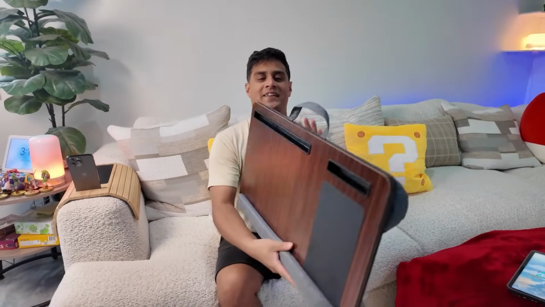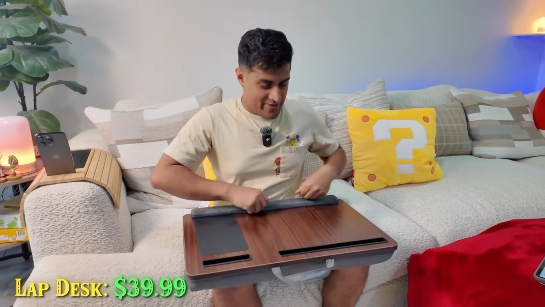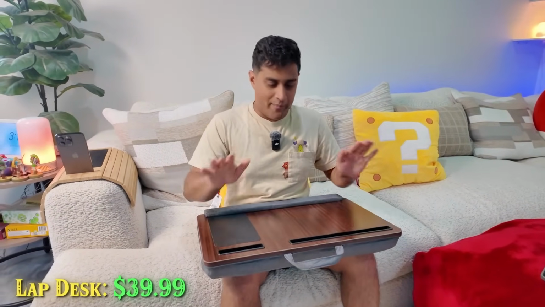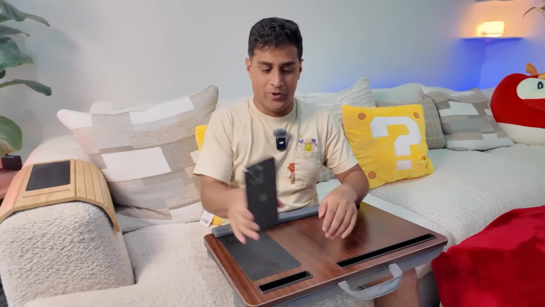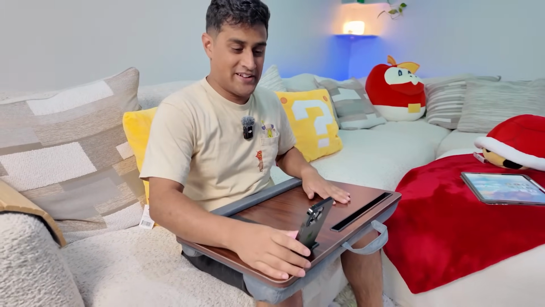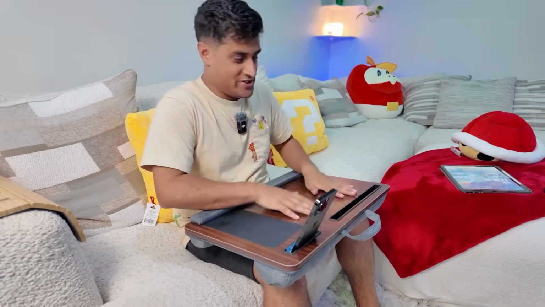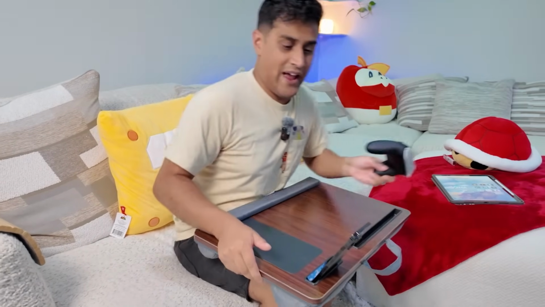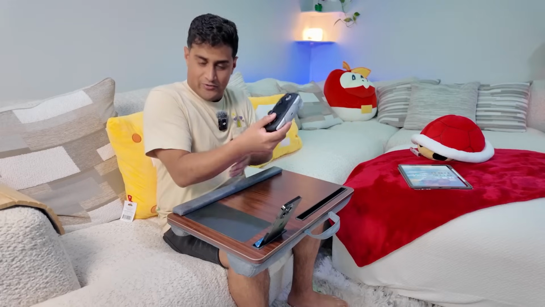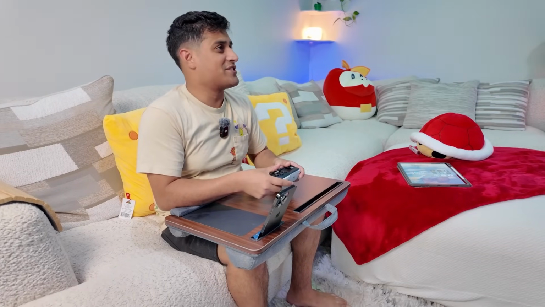Now, the second product I got is like a little lap placement thing. You can just sit it on your lap. It actually has a phone holder, so if you want to put your phone here and experience Zelda, that works too while you are gaming. You have your Pro Controller here, you're resting your elbows here, and you're able to just game.